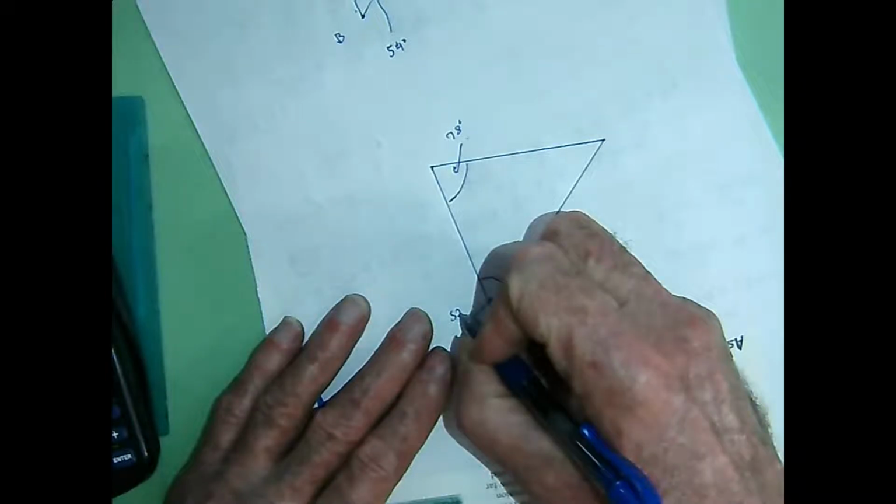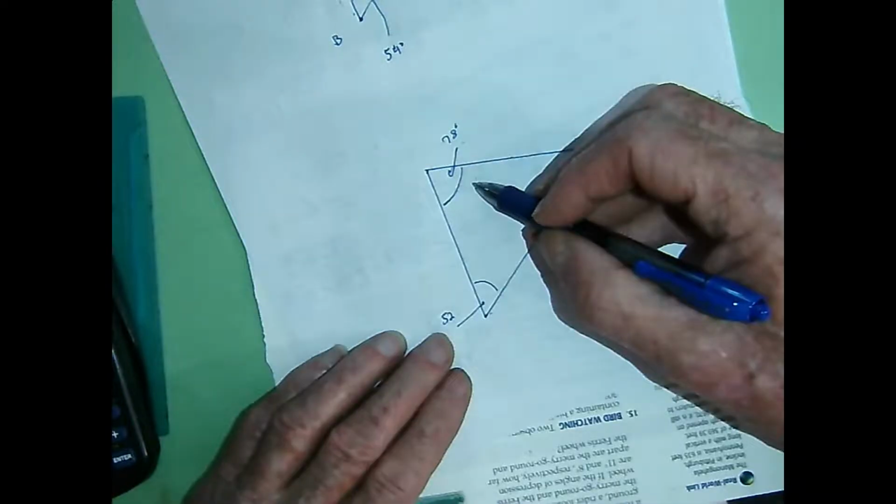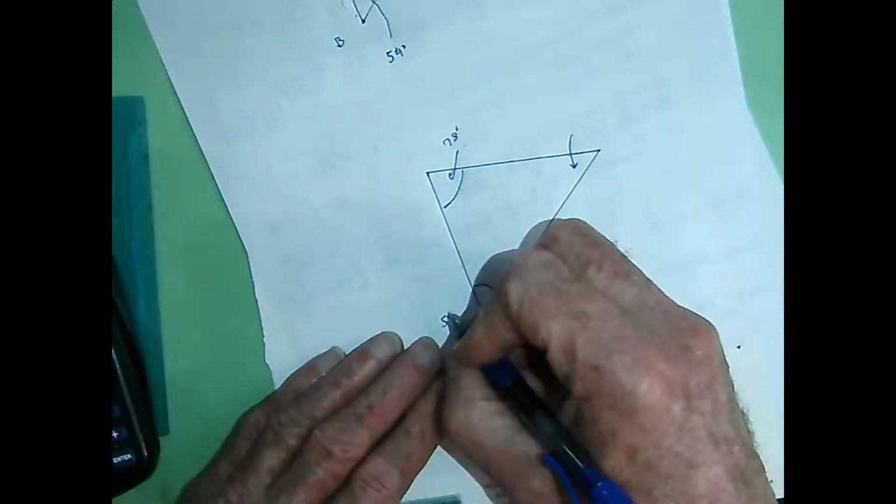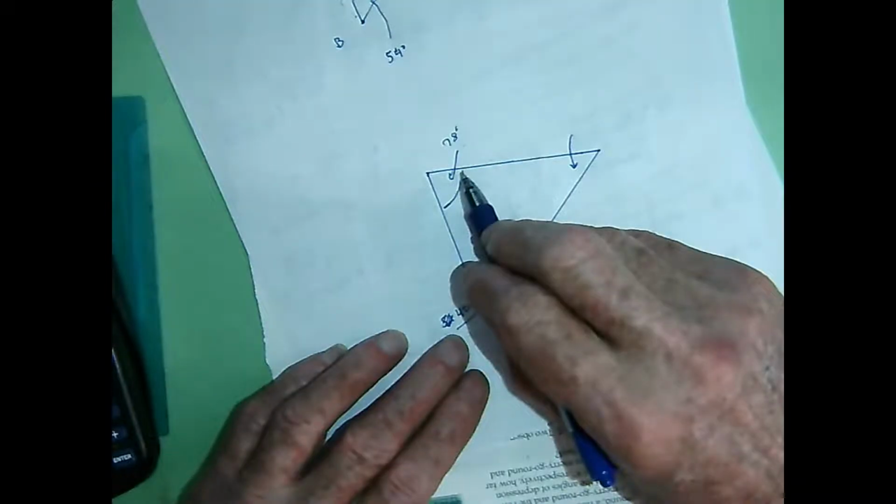All right, now those two angles add up to 130. That'd make this angle have to be 50 over here, huh? My goodness. Let's make it obviously different, sorry about that. I'm going to make this angle be 40. So if we've got 40 and 78, there's 118, leaving 62 degrees here.